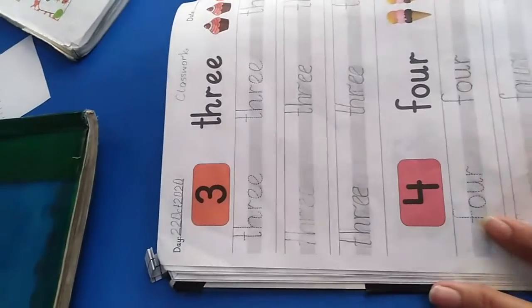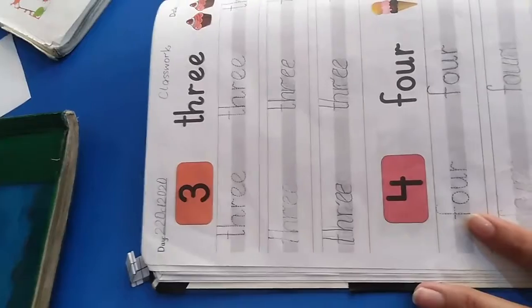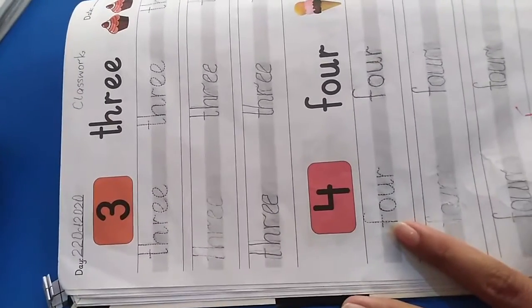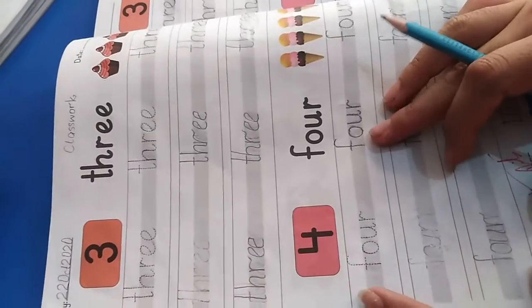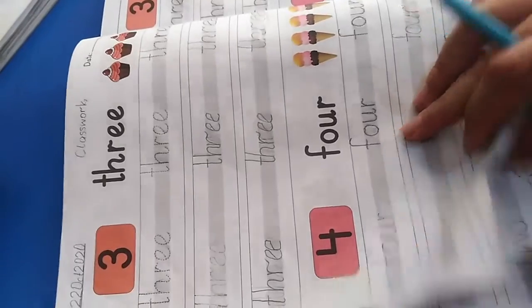Students, open your Math Workbook 1 for KG class and the page number is 11. As you know, previous lecture में हमने spellings learn किए थे 0 से 0, 1, 2 और उनको हमने write भी किया था.